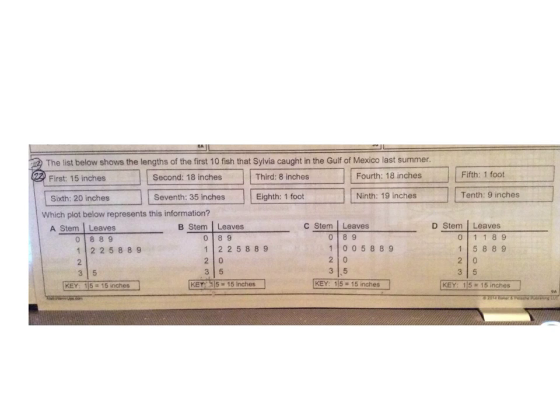The interesting thing about this one is you're going to have to convert the foot. 1 foot is actually 12 inches. So the 8th and the 5th one both have feet. If you convert those back to inches, that will help solve this problem. So we've got 2 8. I see the third one. I don't see another 8. Looks like there's just 1 8, so we can mark A out.